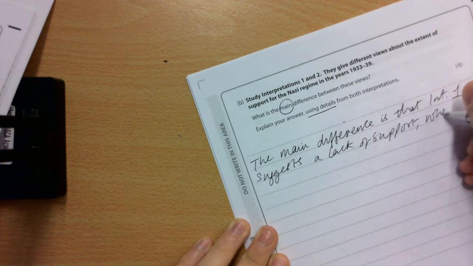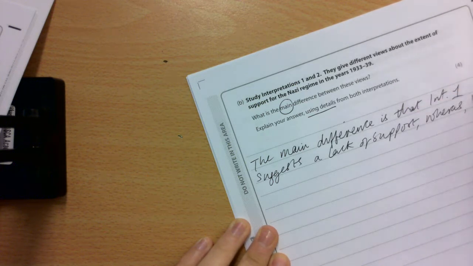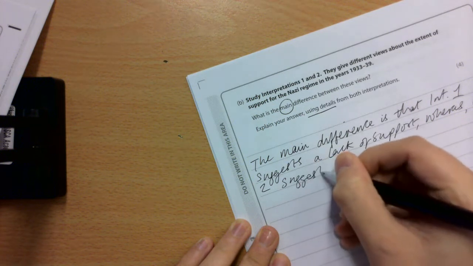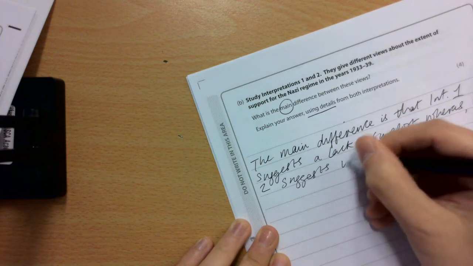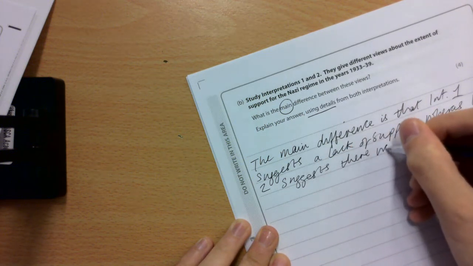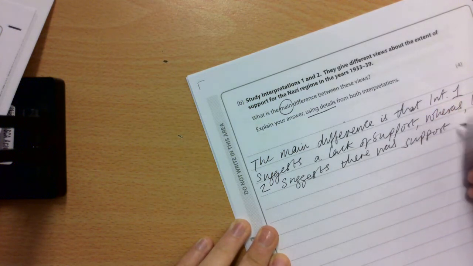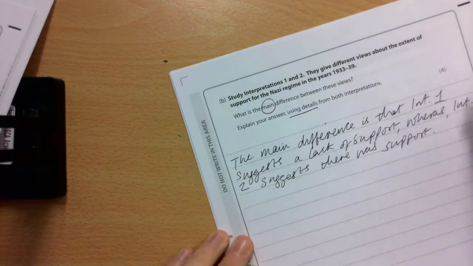And I'm going to use one of those lovely contrary connectives here, whereas interpretation 2 suggests there was support. Okay, so that'll get me 1 mark already.